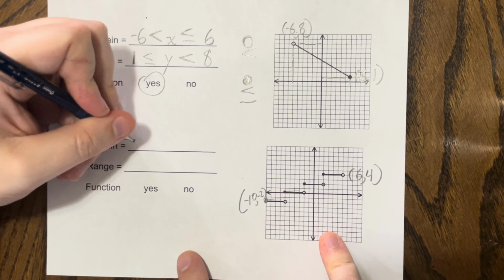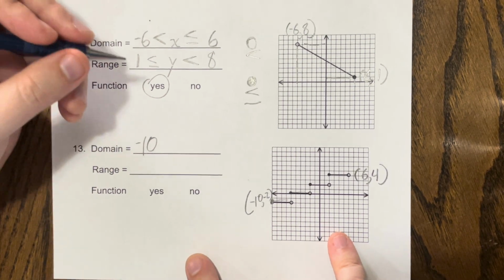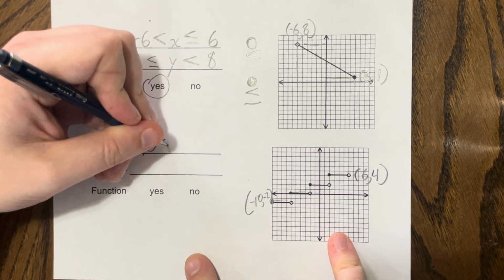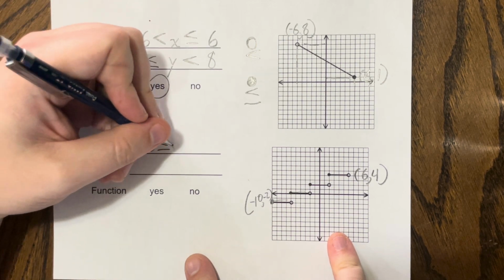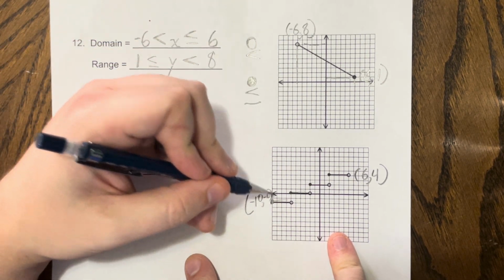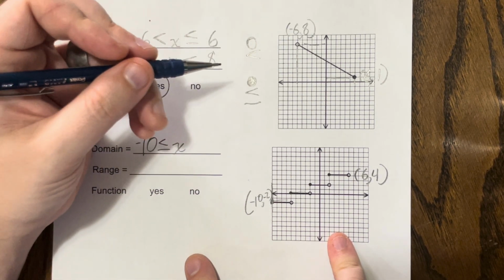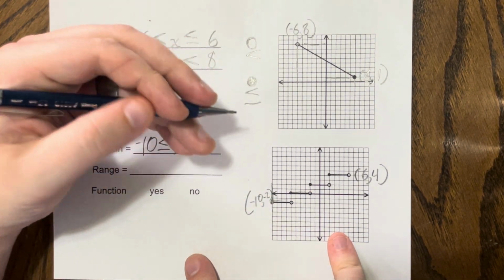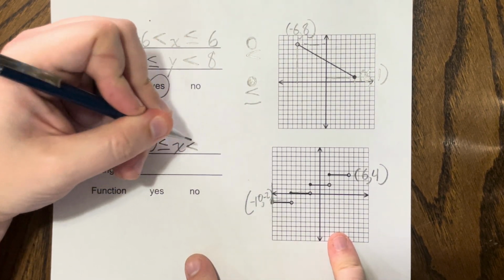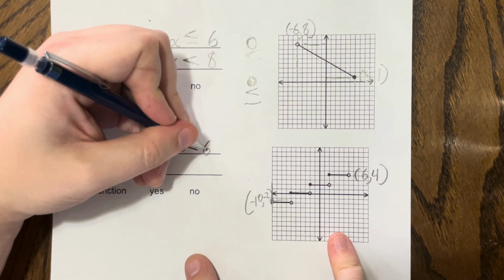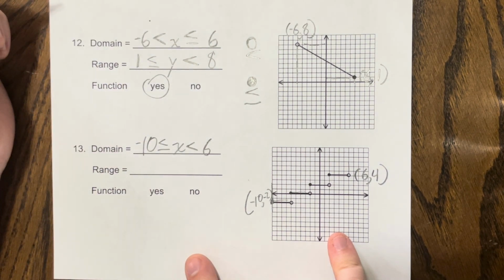And so we have -10, our domain is less than or equal to, because that was closed in, x. So all of my x's are in between -10 and a +6. Remember that dot is open, so it's just less than 6, just like so.